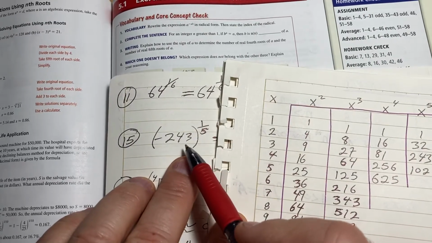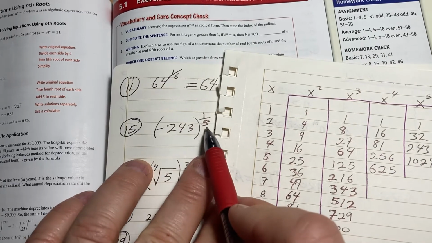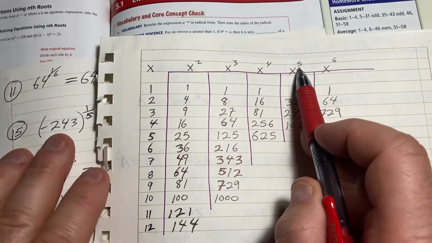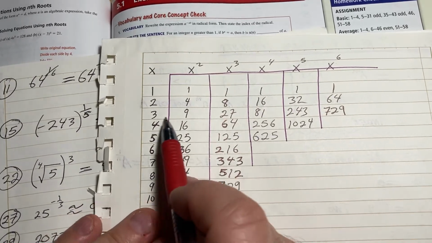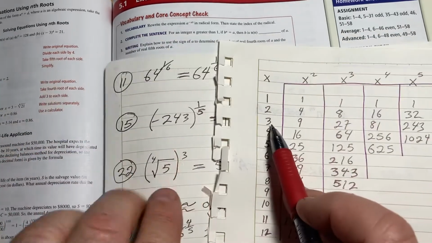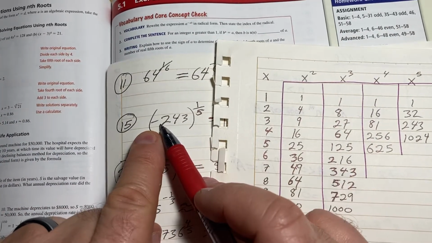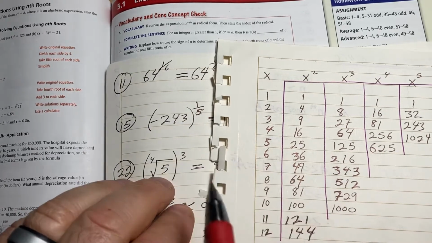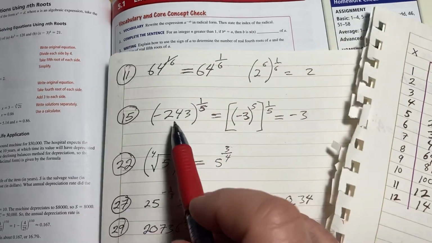Solve this without a calculator. 243 to the 1/5. Oh, the 5th power. There's 5. Is there 243 in that column? Yes, there is. I don't need a calculator because the answer is going to be 3. Oh, wait a minute. That's an odd number and there's a negative. Can we do this? Yeah, if that's an odd number, your answer is going to be negative. If not 3, it's just negative 3. Okay.